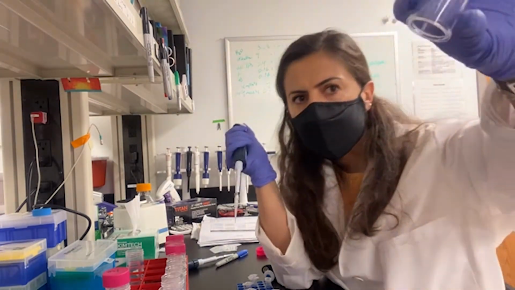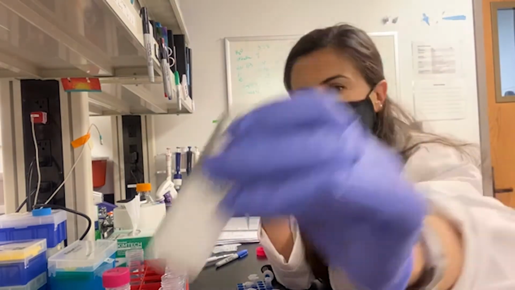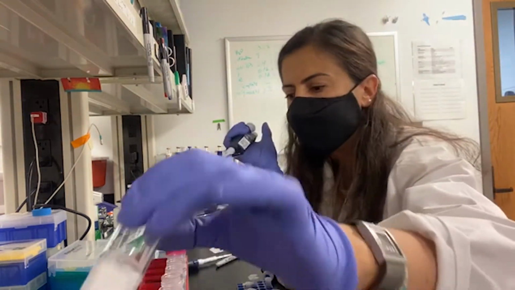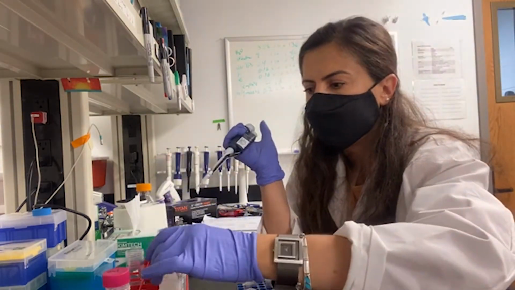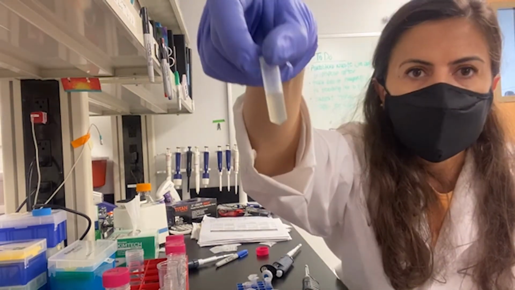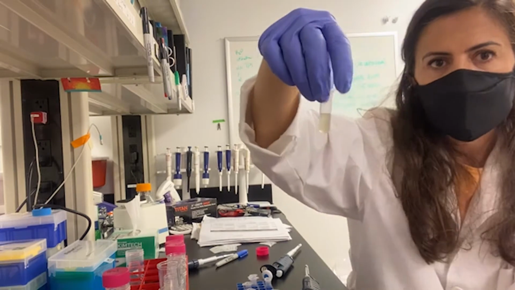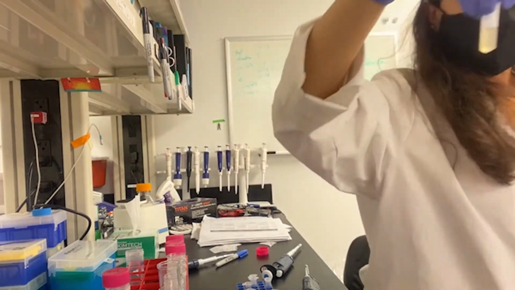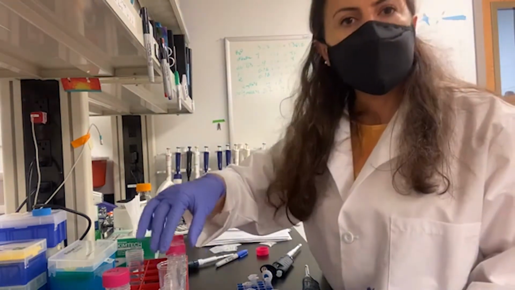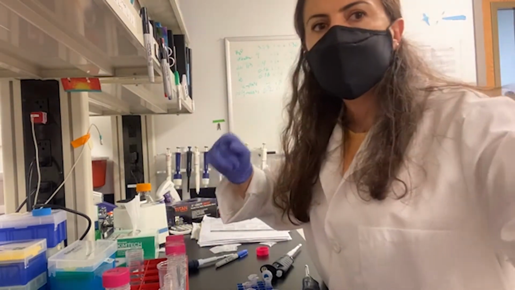So I got everything out, nothing is left in it, so I discard my filters. And my sample is 1 milliliter, concentrated from 30 milliliters to 1 milliliter. Now I'm going to put this into the fridge, and I will continue with the rest of the samples the same way.